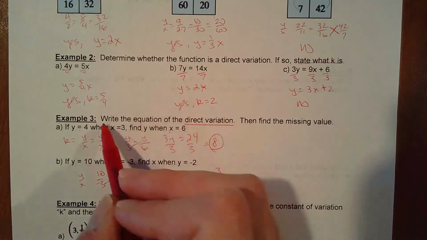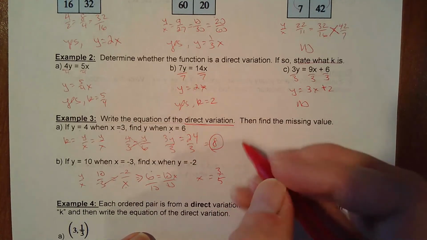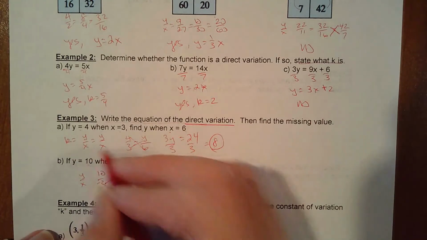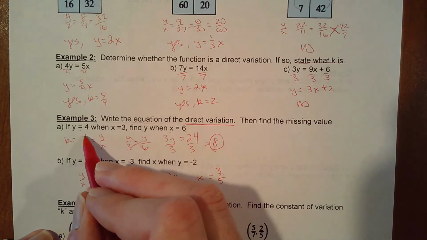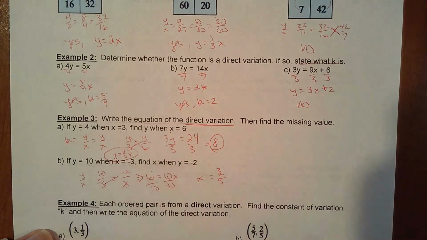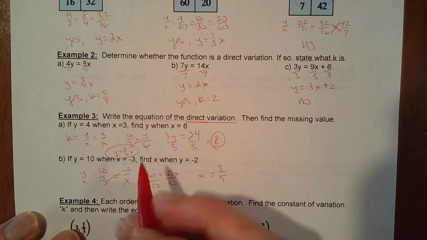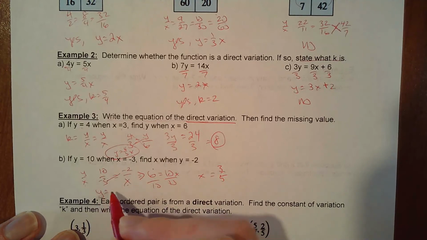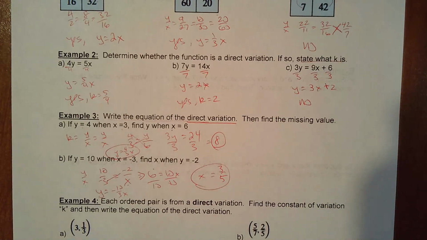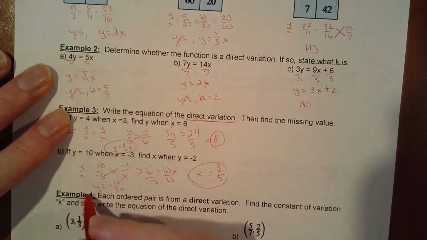Oh, I didn't write the equation. I skipped that part, didn't I? The equation here would be y equals 4/3 x. Sorry, I skipped that step because 4 over 3 is k. And down here, you could say 10 over -3, so y equals -10/3 x. But that's the second part. I actually skipped the first part. Sorry about that. It's going a little too fast. If they ask you to write the equation, make sure you do that.